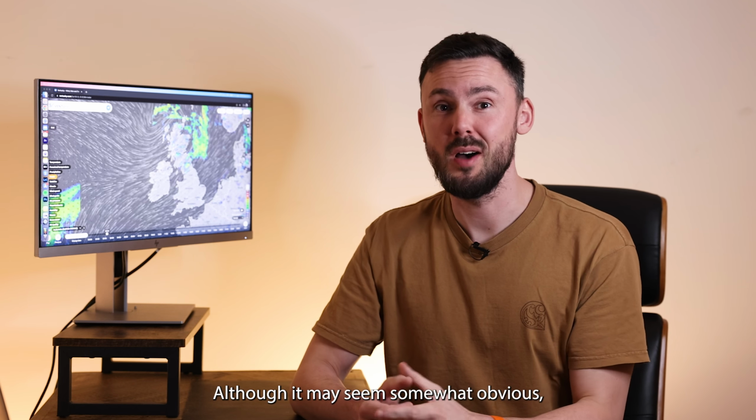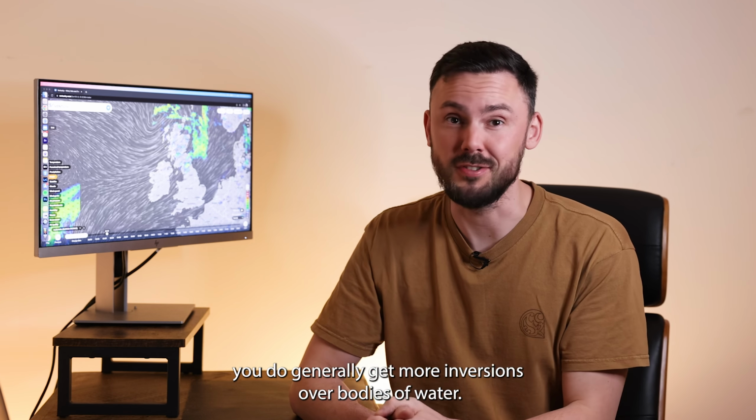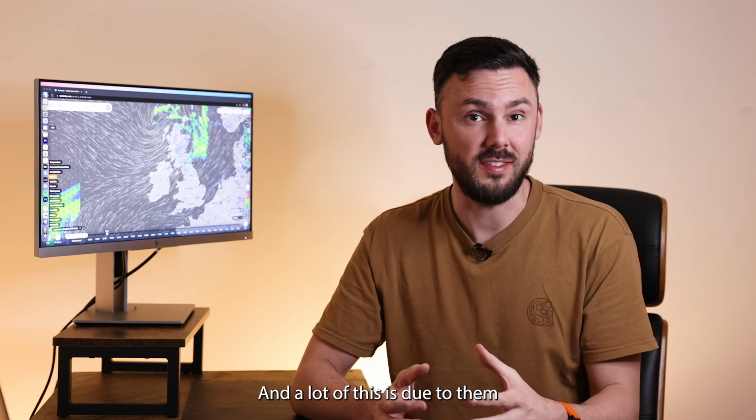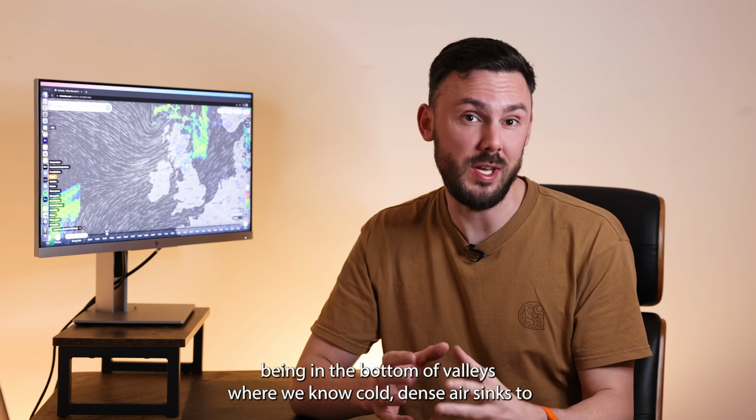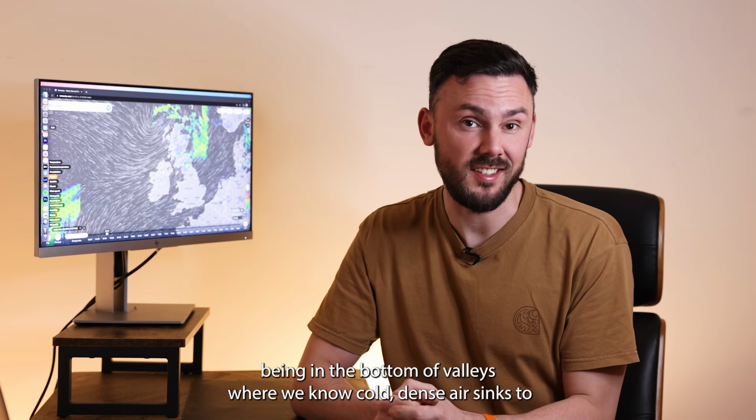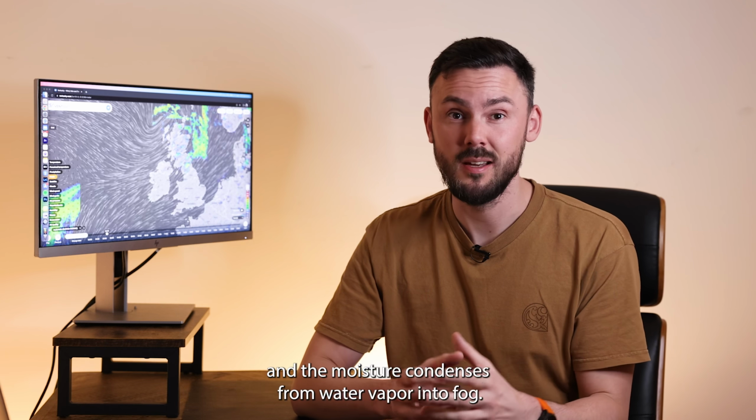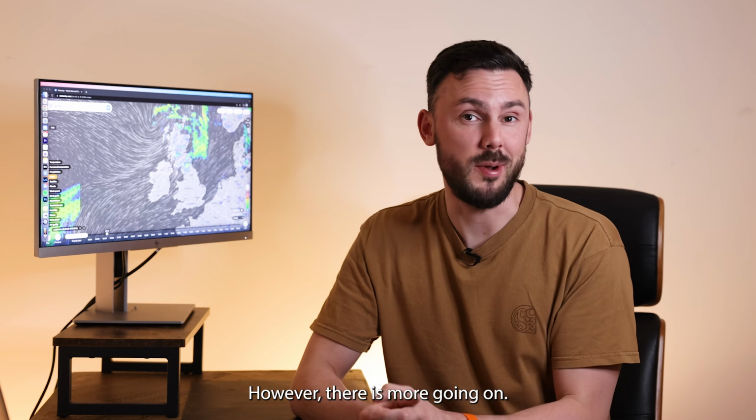Although it may seem somewhat obvious, you do generally get more inversions over bodies of water, and a lot of this is due to them being in the bottom of valleys where we know cold, denser air sinks to, and then moisture condenses from water vapour into fog. However, there is more going on.